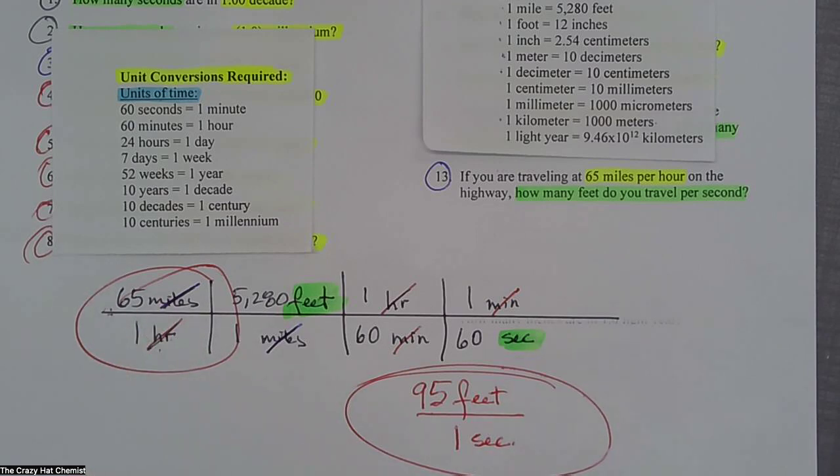Just think about how many feet you have traveled in 2 seconds. That would be 190 feet, right? Just think about how many feet you would travel in 3 seconds. You will have traveled 286 feet in 3 seconds.